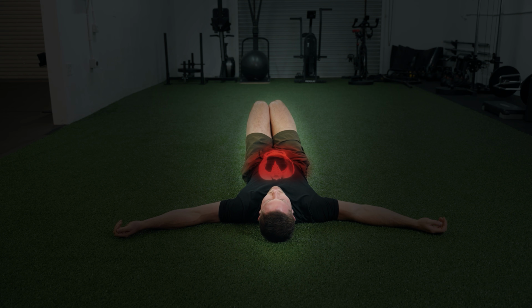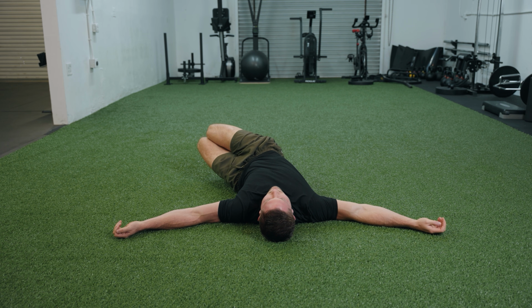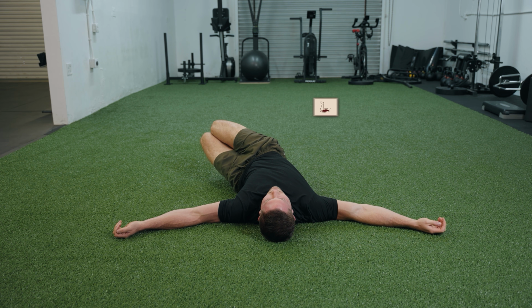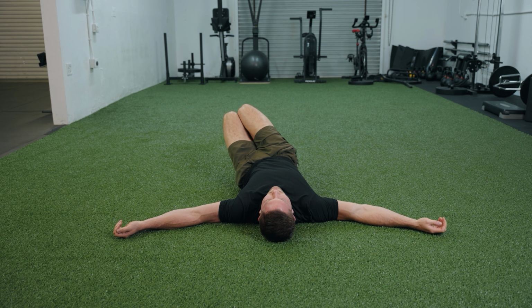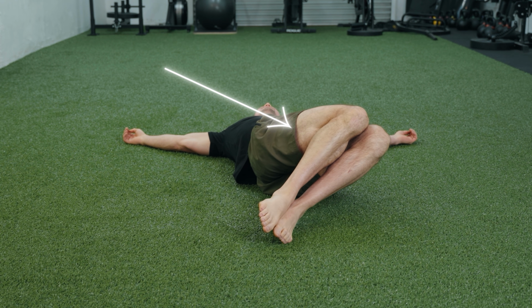Finally, the last one is pelvis rotation. You're going to lay on your back with your arms out by your sides. Your feet are going to be flat on the ground. Your knees are bent. You want your heels as close to your butt as is comfortable without feeling any tension in your hamstrings or legs or anywhere in your hips. And all you're going to do is keep your knees and feet together, and you're going to allow them to fall off in one direction.